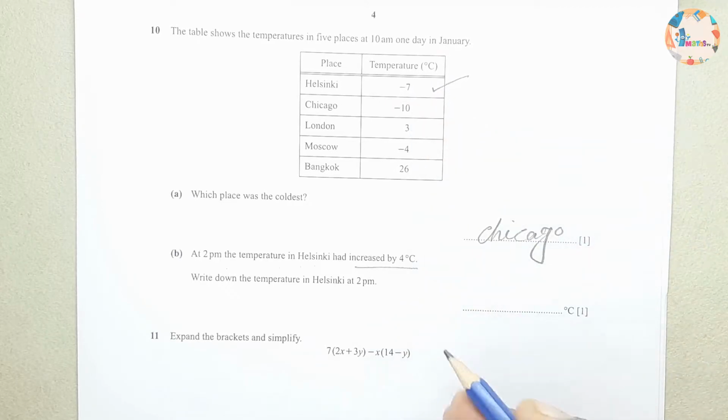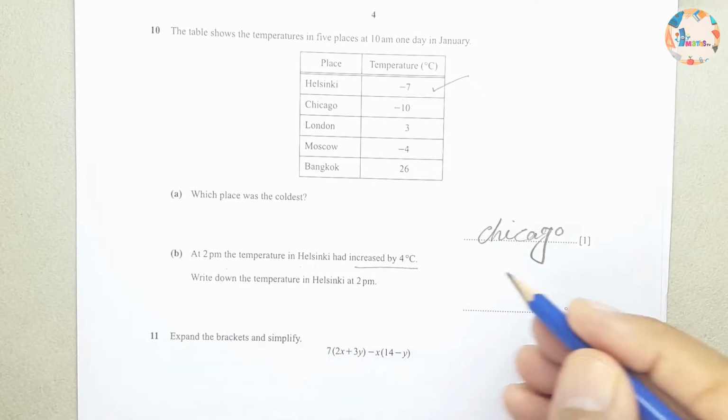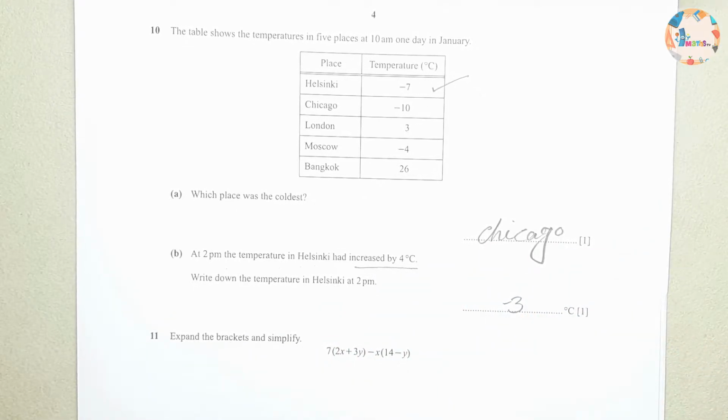So minus 4 increase means minus 6, minus 5, like that. So it will be minus 7 plus 4, which is minus 3. So minus 3 will be the temperature. And now we have to expand this.